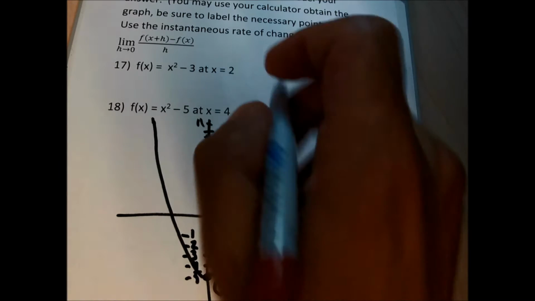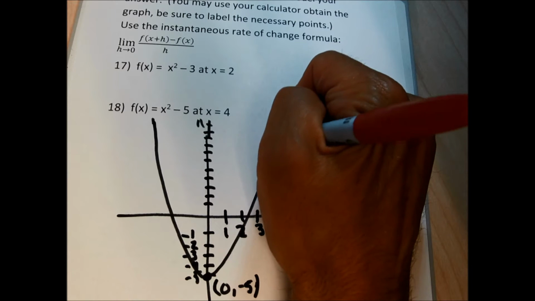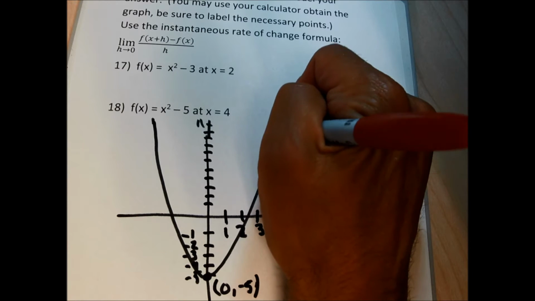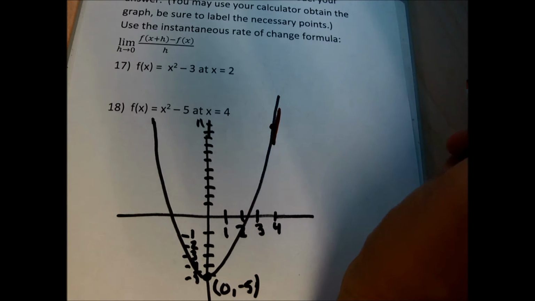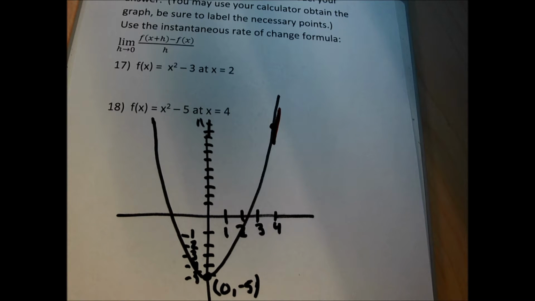And I'm going to draw the line that connects those 2 points. The instantaneous rate of change is an average rate of change of 2 points that are microscopically close. And I'm going to find those 2 points real quickly, and I'm going to make those points arbitrarily close.